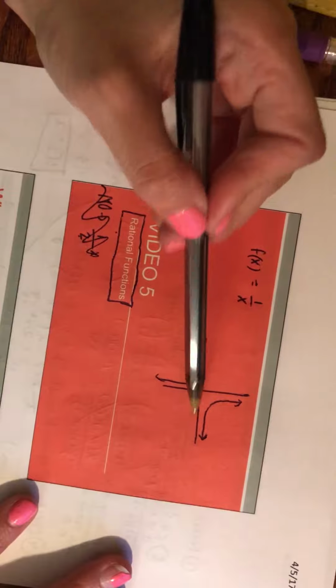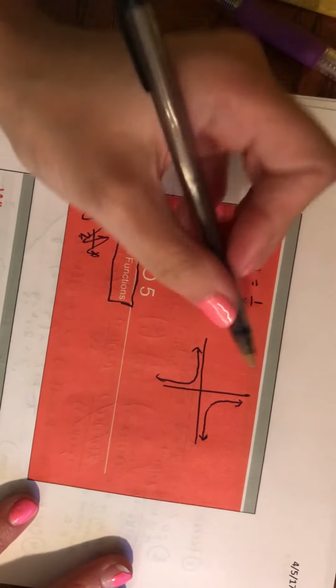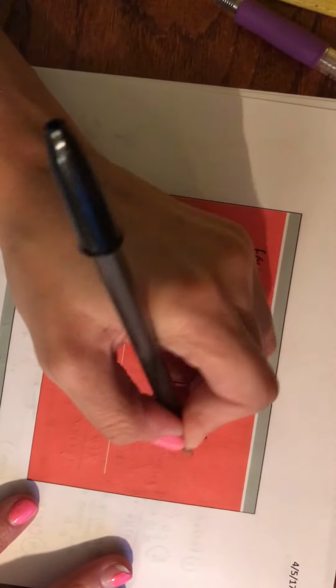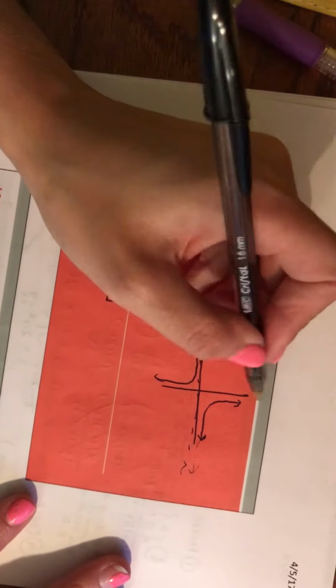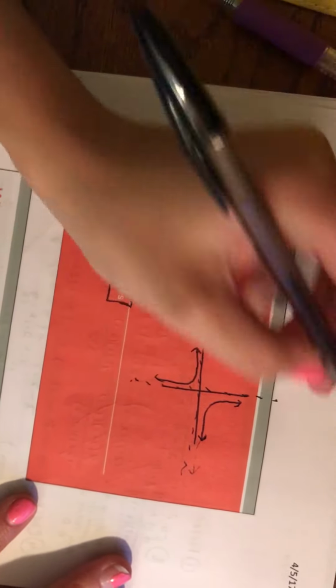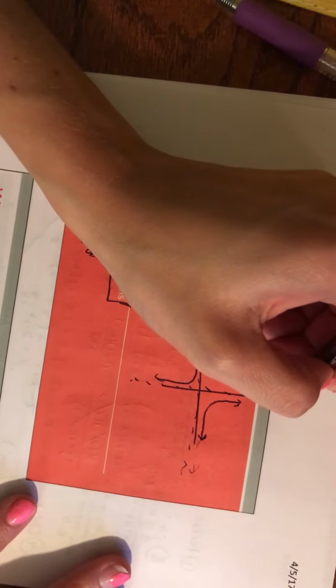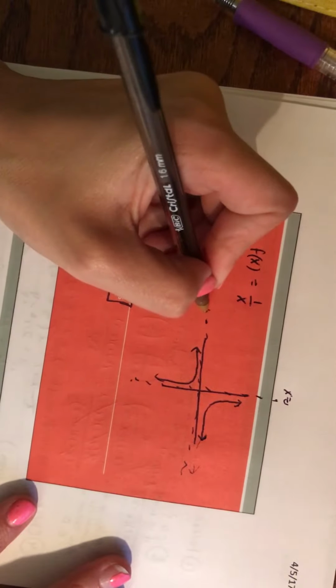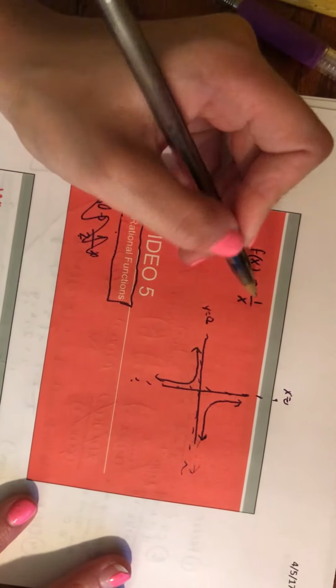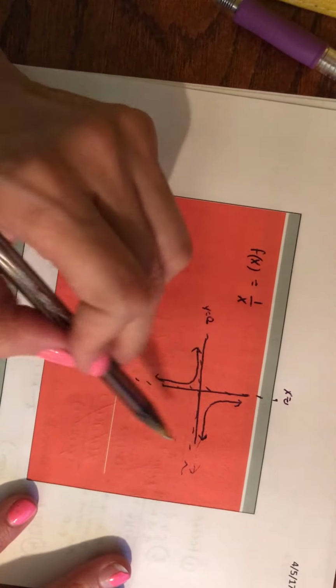Some important things to remember about this is we've got some asymptotes here. We've got a horizontal asymptote here. That's an imaginary line that your function will approach but never cross. And then we also have a vertical one right here. This is at x equals 0, and this one is at y equals 0. But again, we can transform this a lot of different ways, so this graph isn't always going to look exactly like this.